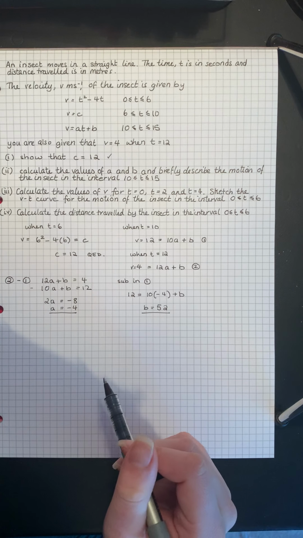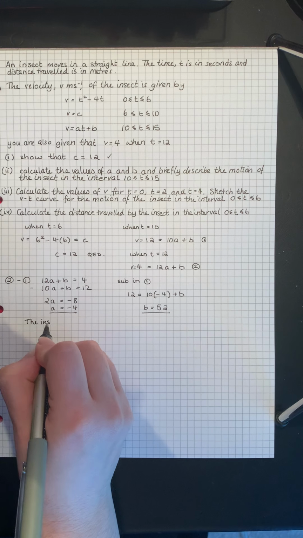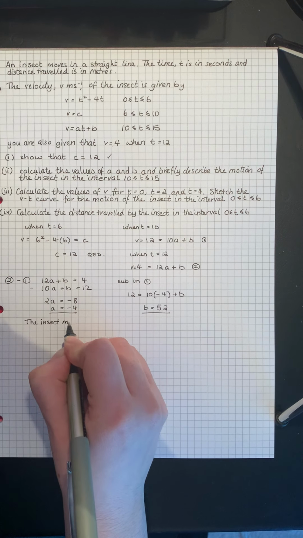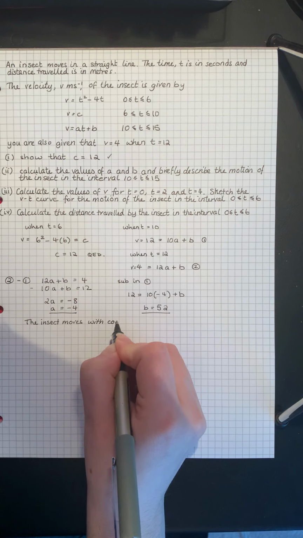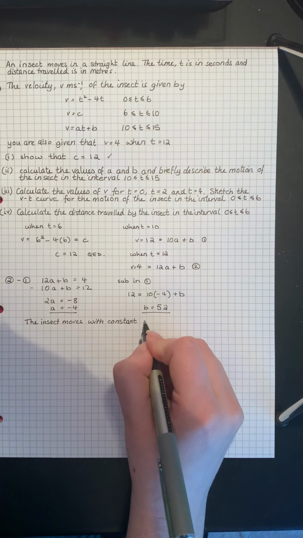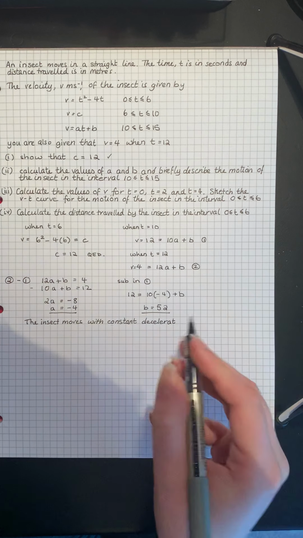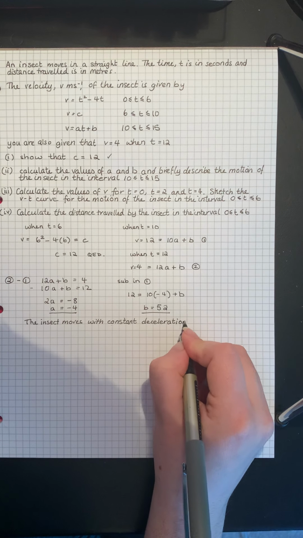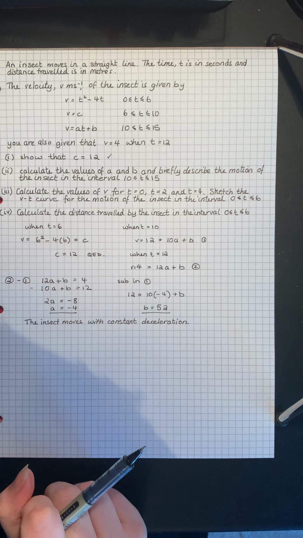So all we need to say here really is that the insect moves with constant deceleration. So the important thing to say there is that it's constant and that it's negative, it's deceleration. Or it decelerates at a constant rate or something like that. Because it does say briefly describe, but that's the most important stuff there.